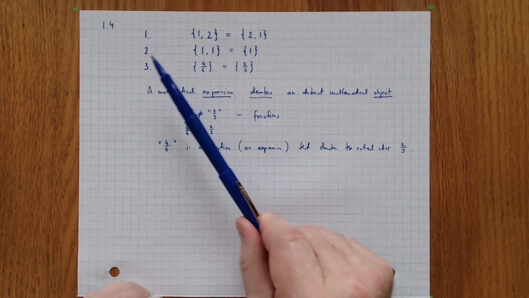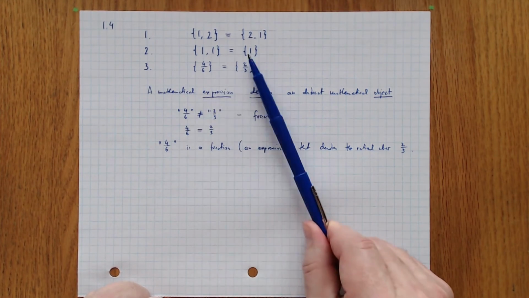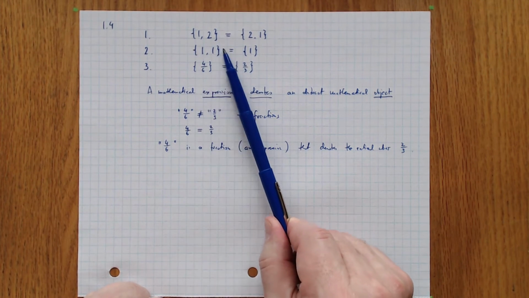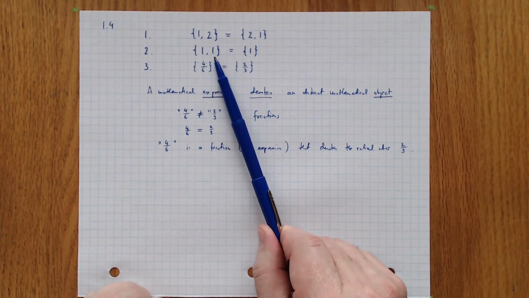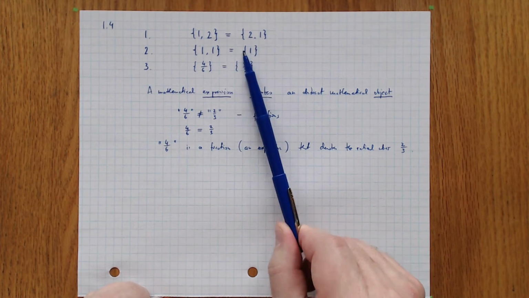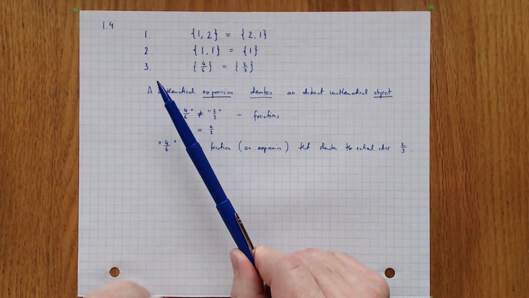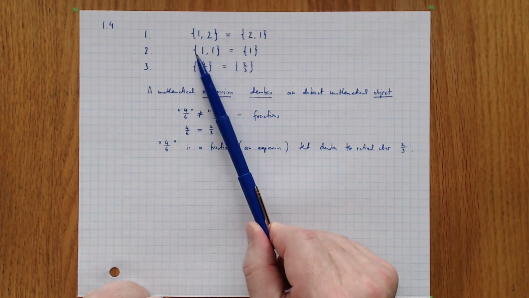Now let's look at part 2 of the example. This notation is an expression denoting a set. So is this. What mathematical object is denoted by the set on the left?